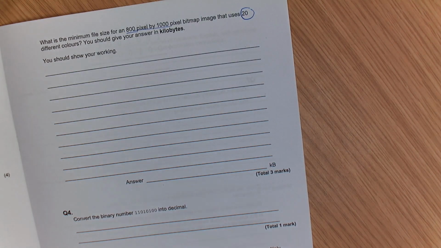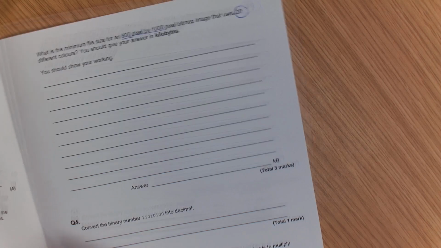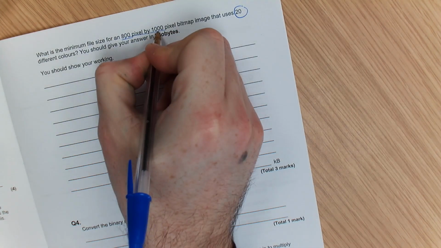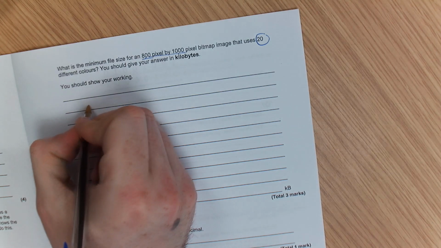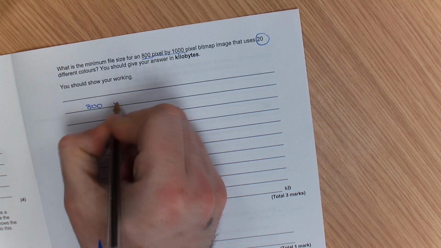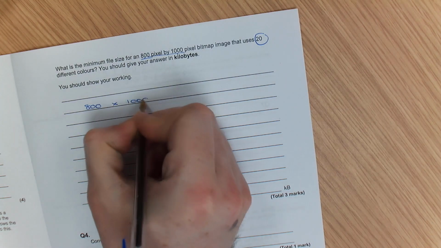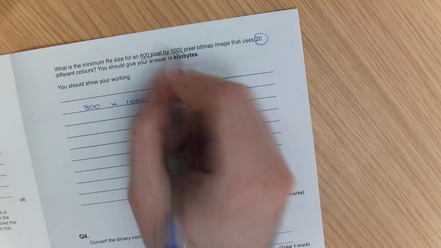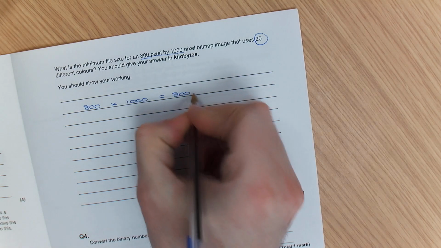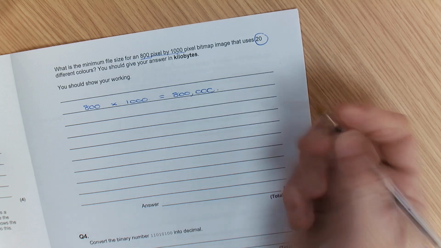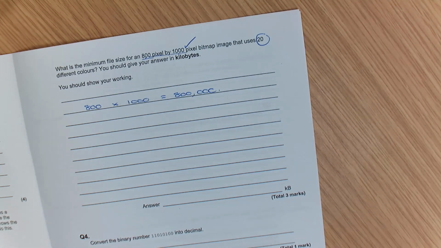So, the first thing we know is that we have 800 by 1000. So let's do that. 800 times by 1000, which gives you 800,000. Good.